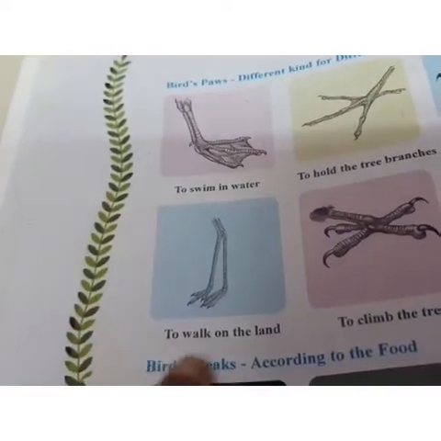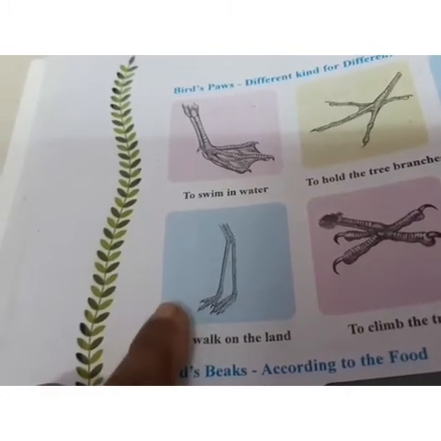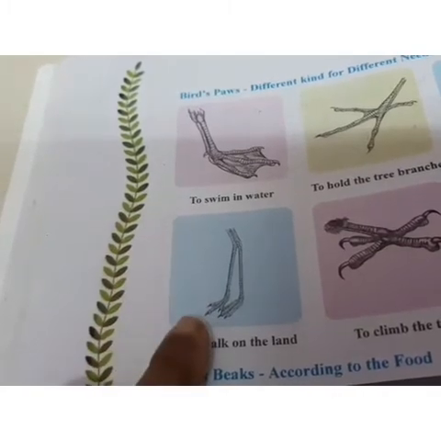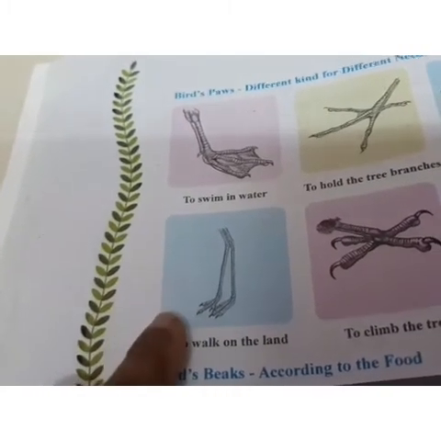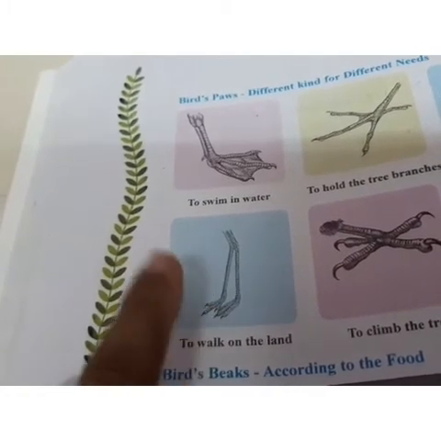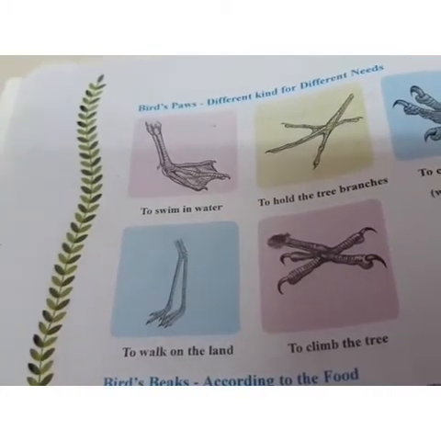And these are the birds that walk on the land. These are the birds which live near the water. और रहते ज़मीन पर ही हैं, लेकिन पानी के आसपास जो birds रहते हैं, पानी में नहीं रहते, but they live on the land but around the water. Normally those birds have such type of long legs to walk, then to climb on the trees.